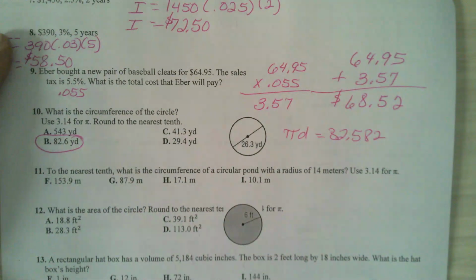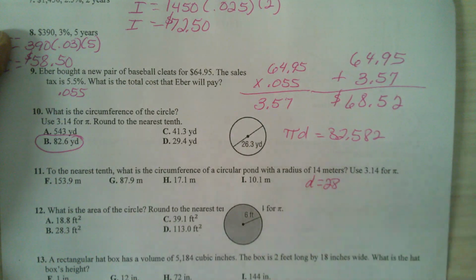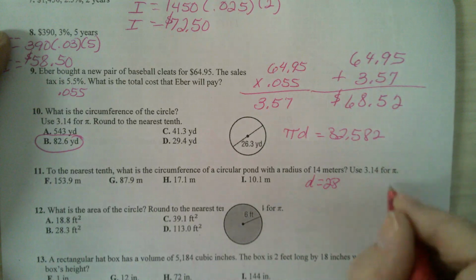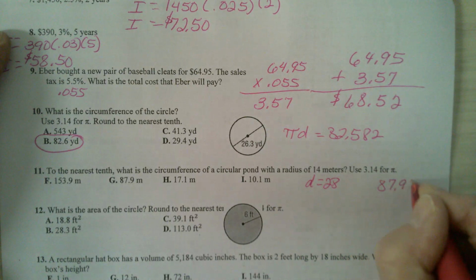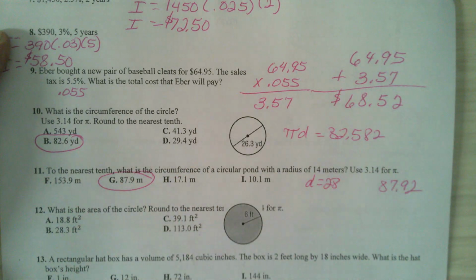Number 11. What is the circumference? Again, pi times diameter. The radius is 14, so the diameter is 28. 3.14 times 28, 87.92. And that'll be 87 9/10 of a meter.